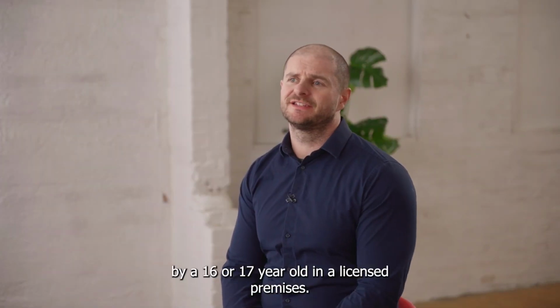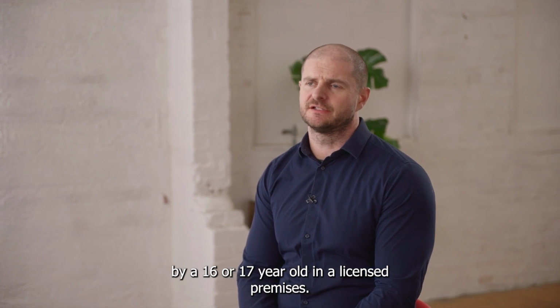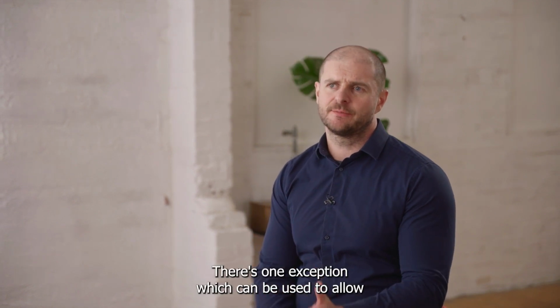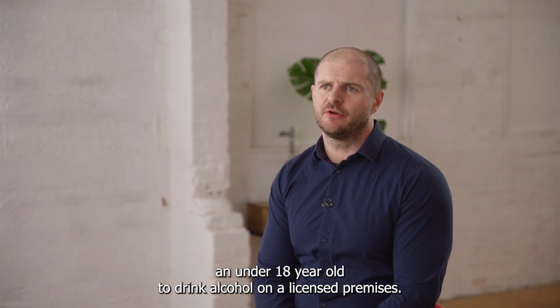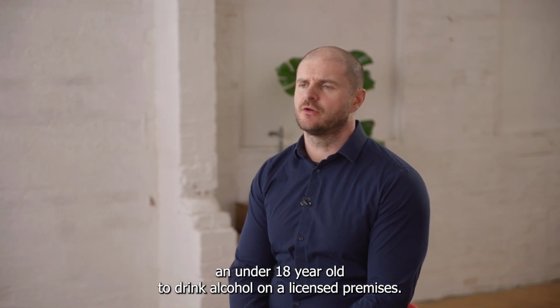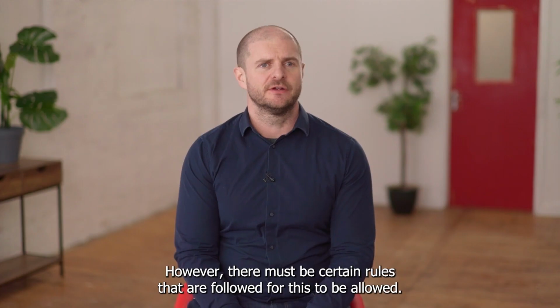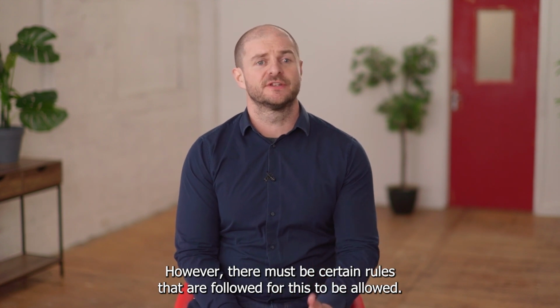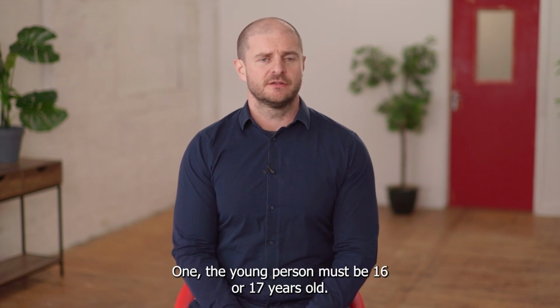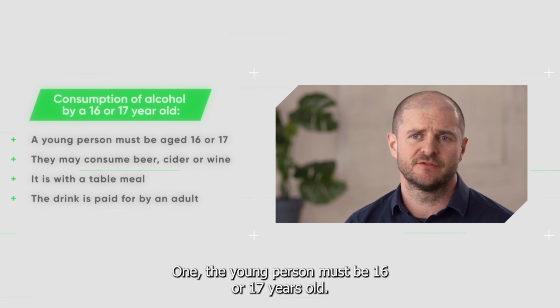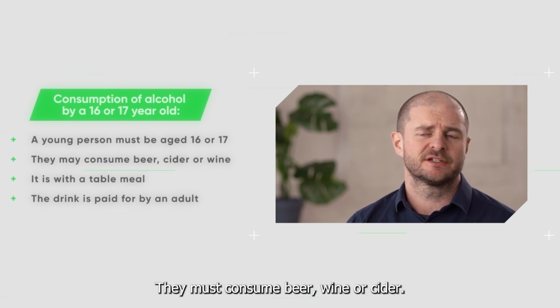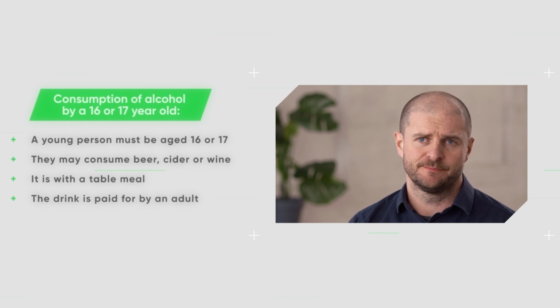Consumption of alcohol by a 16 or 17-year-old in a licensed premises. There is one exception which can be used to allow an under 18-year-old to drink alcohol on a licensed premises. However, there must be certain rules that are followed for this to be allowed. 1. The young person must be 16 or 17 years old. They must consume beer, wine, or cider.